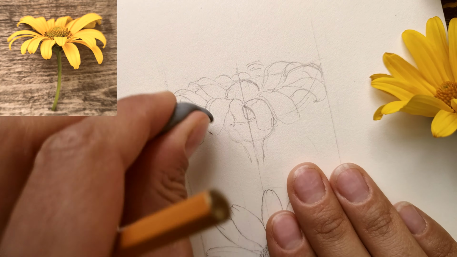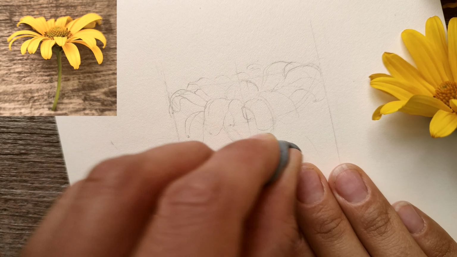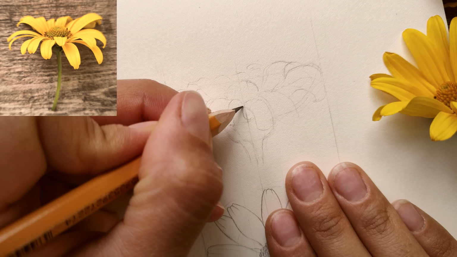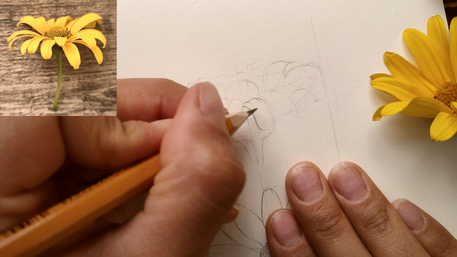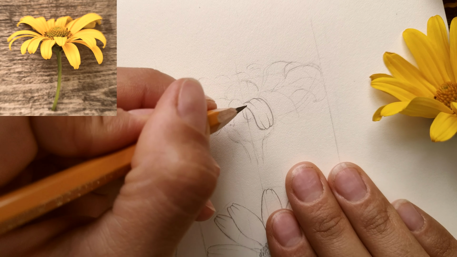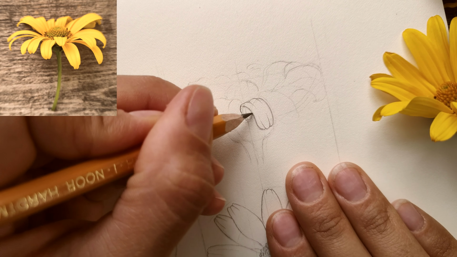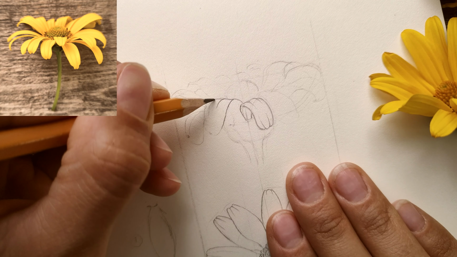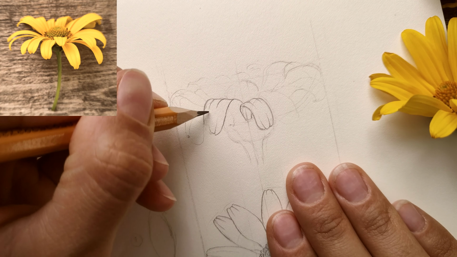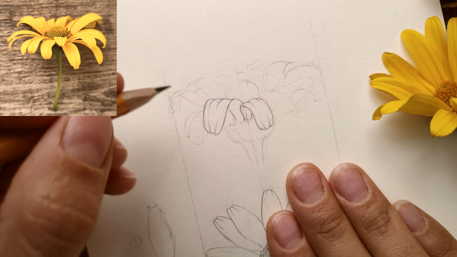Once I've got the basic outline, I use a kneaded eraser to remove any unnecessary graphite, leaving only the finest traces behind. From there, I begin refining the drawing with more precise and clean lines, gradually building up the details.